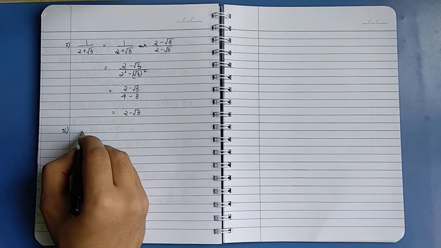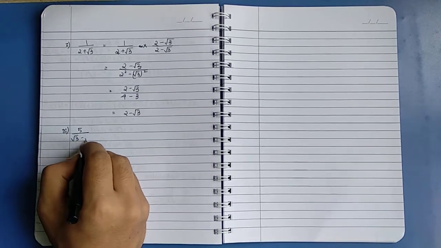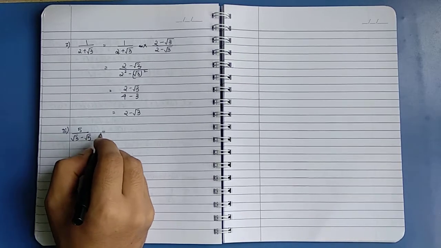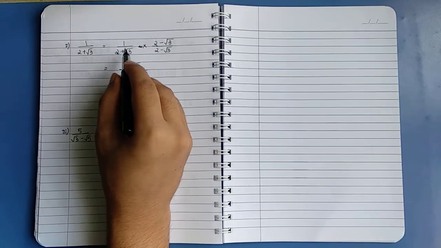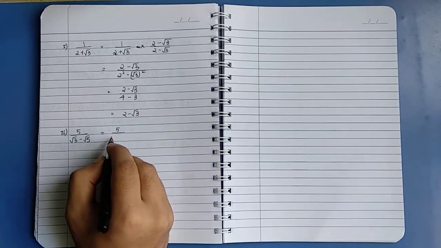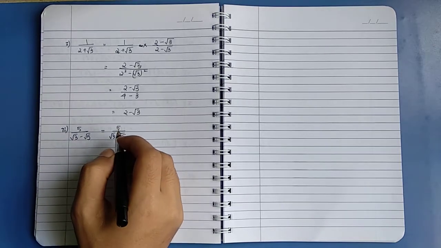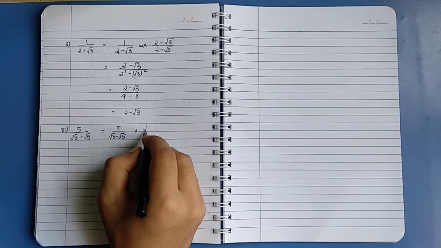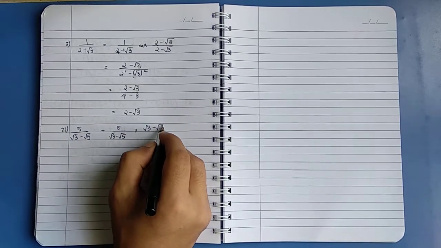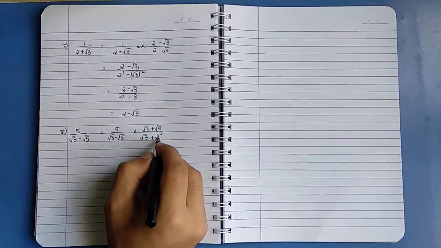Third question. 5 by root 3 minus root 5. Here we had plus, so we multiplied and divided by minus. In this question we have minus, so we will multiply and divide by plus. So root 3 plus root 5 into root 3 plus root 5.